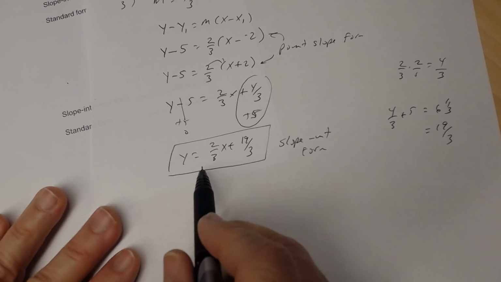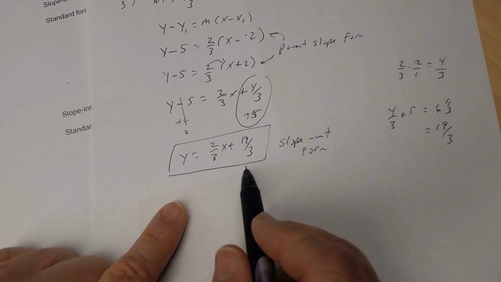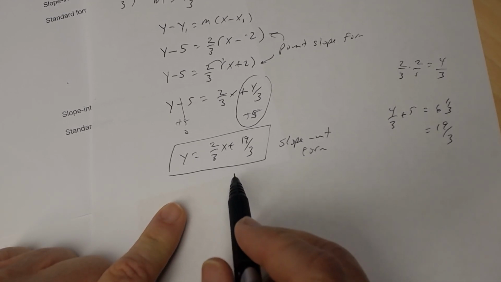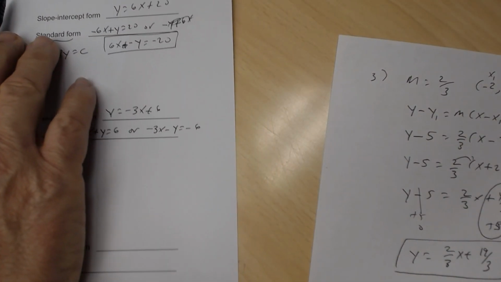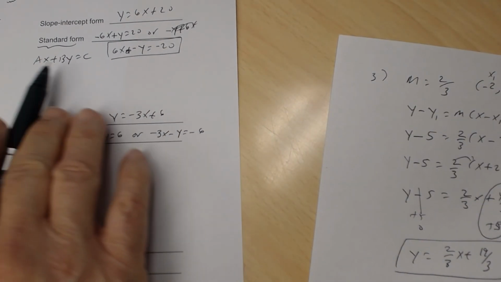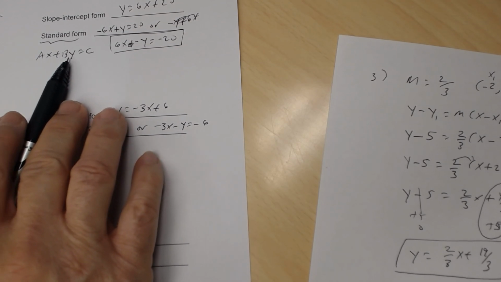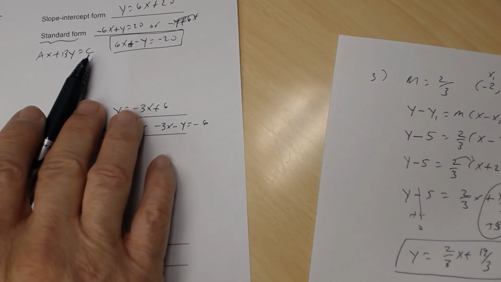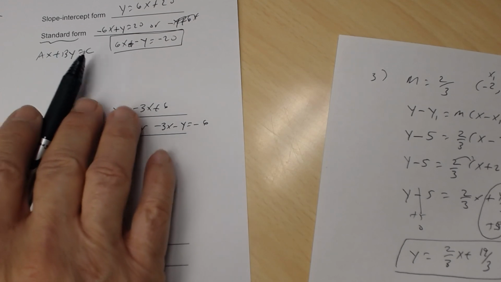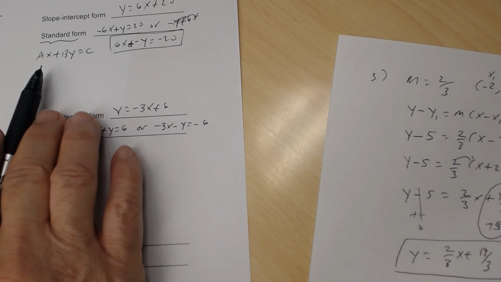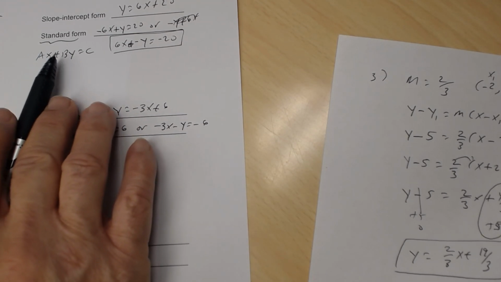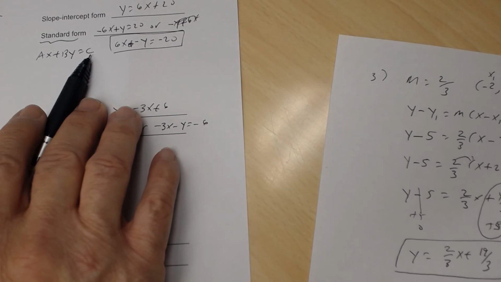Okay, now the next thing you want to do is convert this to standard form. So remember, standard form is, let's see, I wrote it right here. So standard form is ax plus by equals c. So you're going to bring all the variables to one side, constants to the other, and remember, in standard form, A, B, and C are integers, so no fractions.